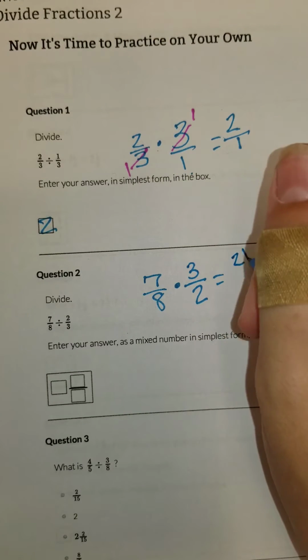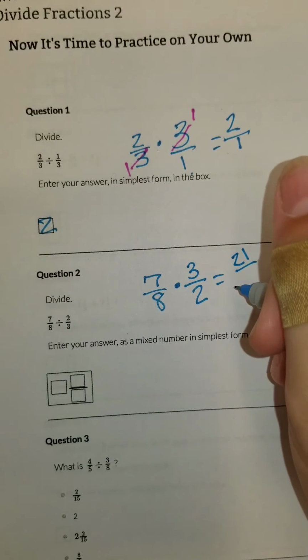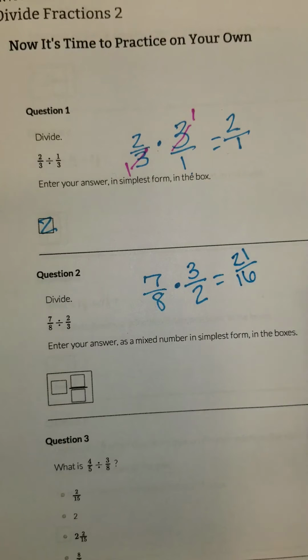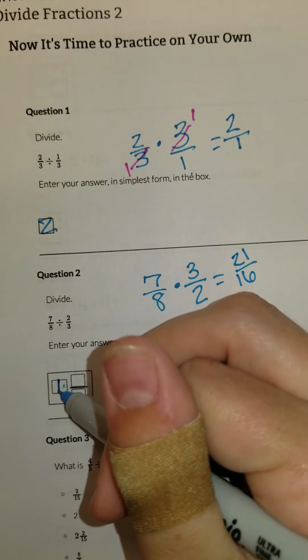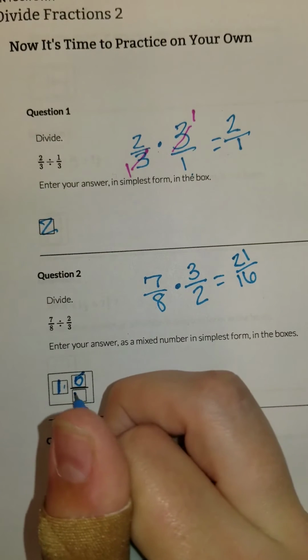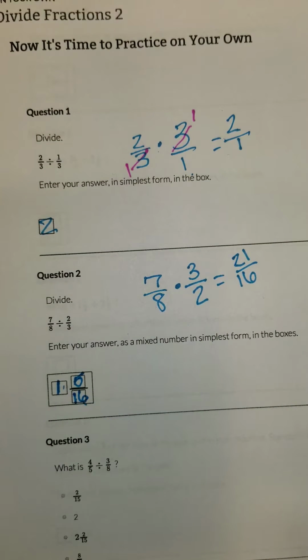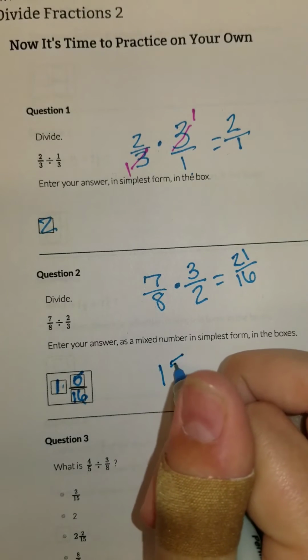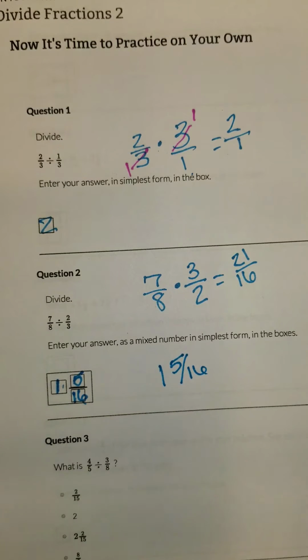7 times 3 is 21, and 8 times 2 is 16. Now I need to simplify this. 16 can go into 21 one time with 5 left over. So 5 is my numerator, and my denominator stays the same. So this one is 1 and 5/16.